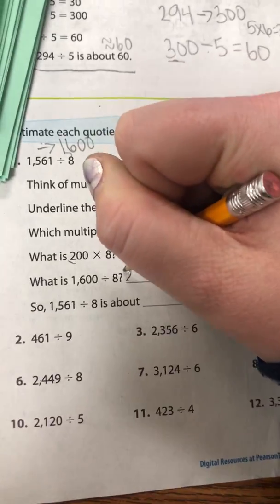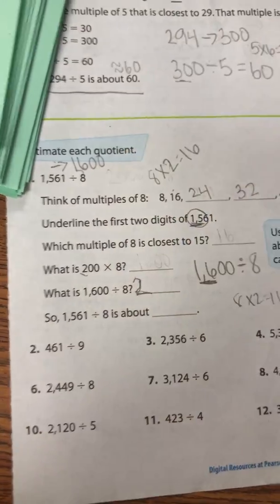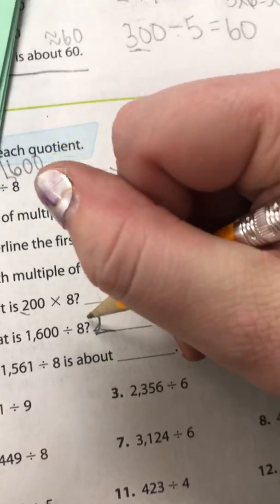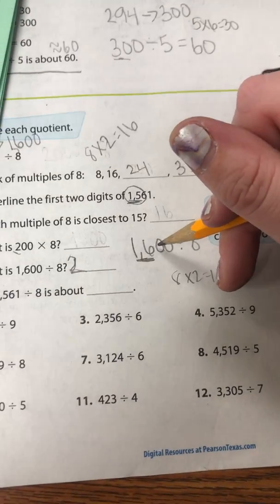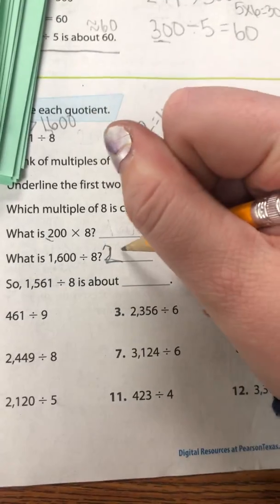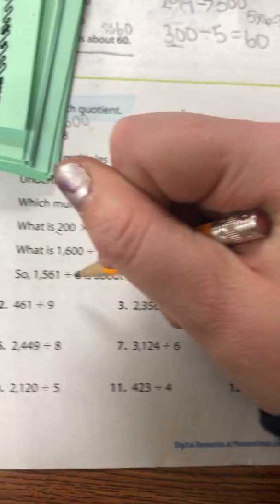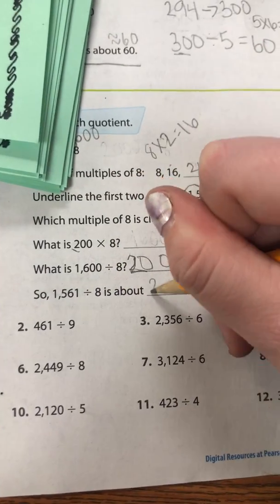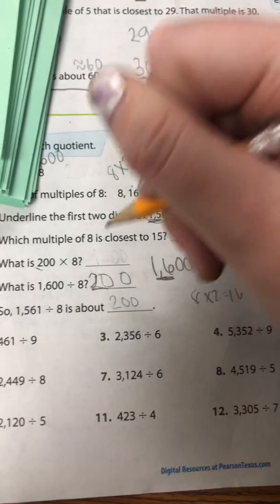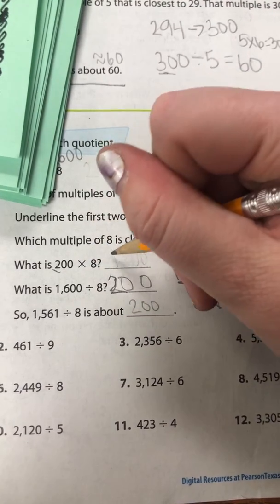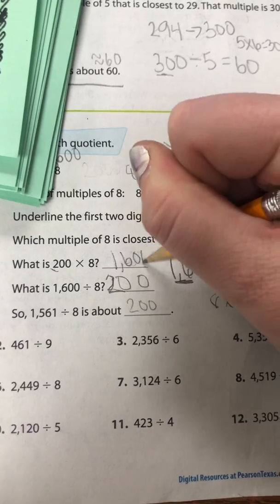Oops. Oh my gosh, that looks terrible. Is 2, and then I have these two zeros to deal with. 0 divided by 8 is 0. 0 divided by 8 is 0. So 1,561 divided by 8 is about 200. That's why up here it tells me 200 times 8 is 1,600.